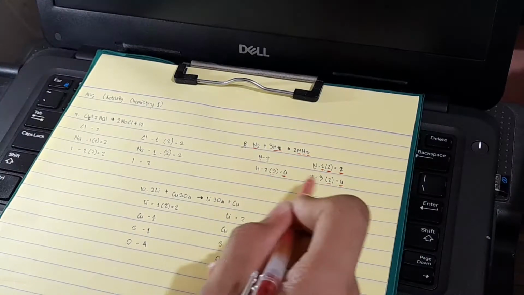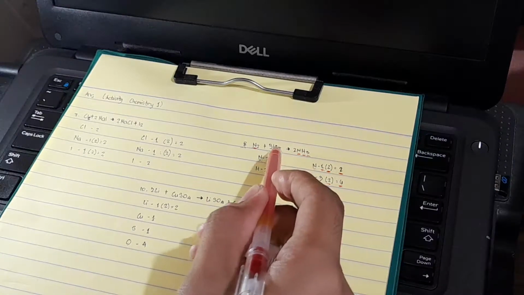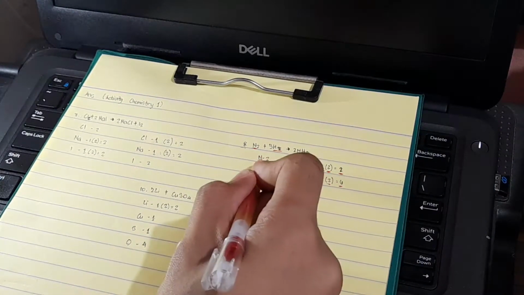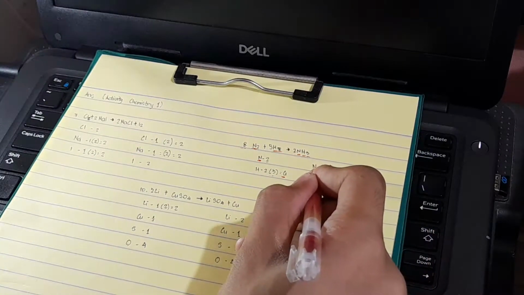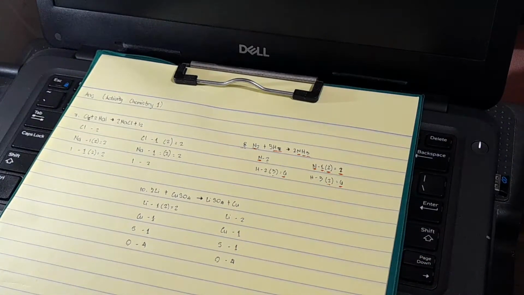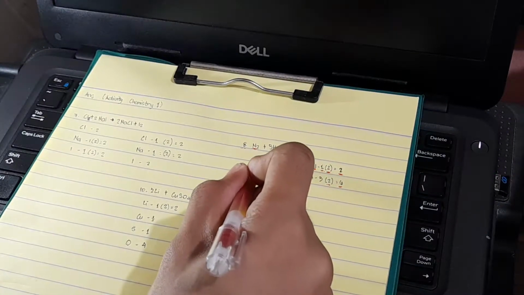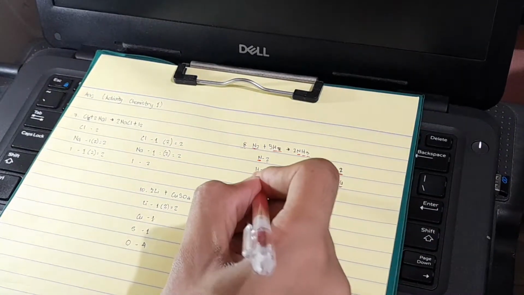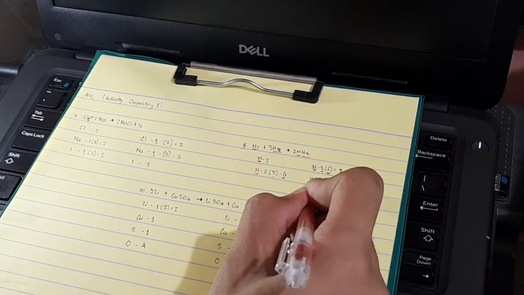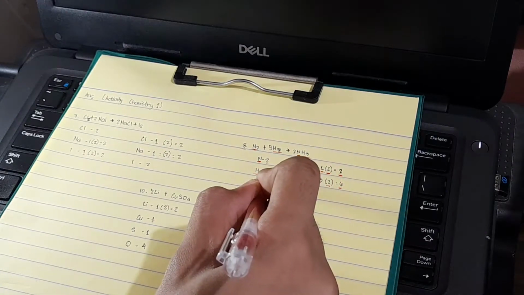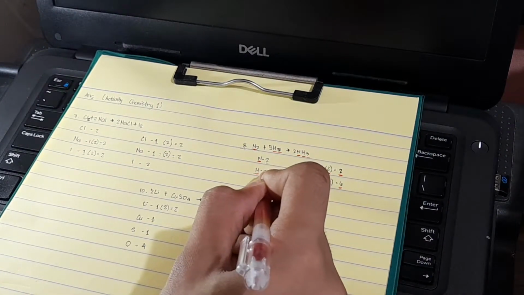And H and H. H2 stays with the explanation on the upper side, or on the top side. H and H. Now why does H have a 2?